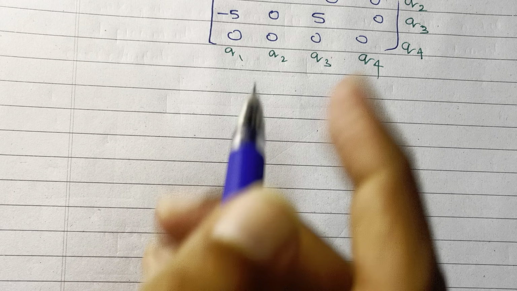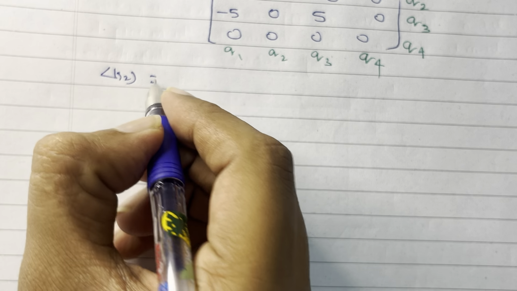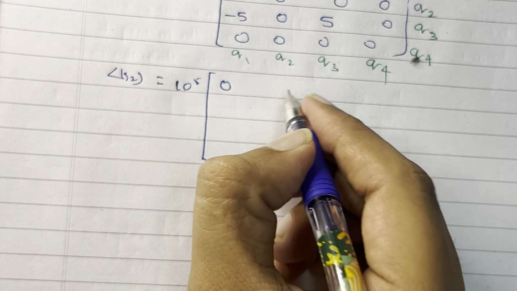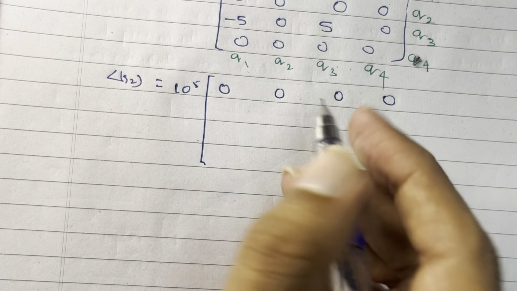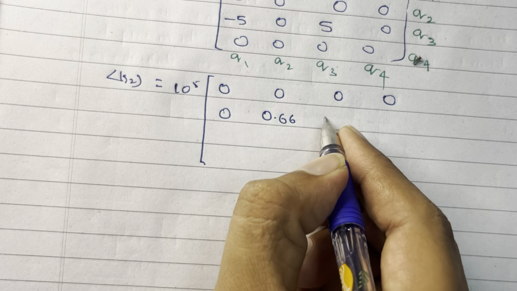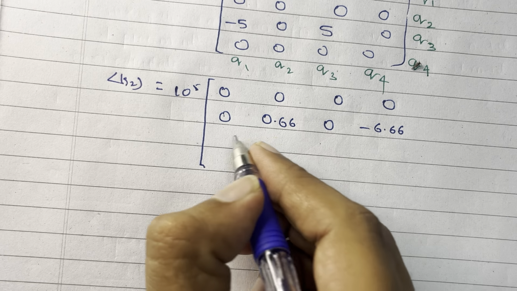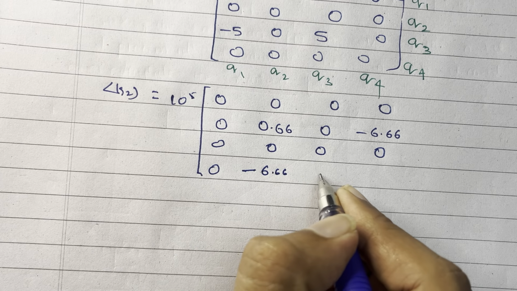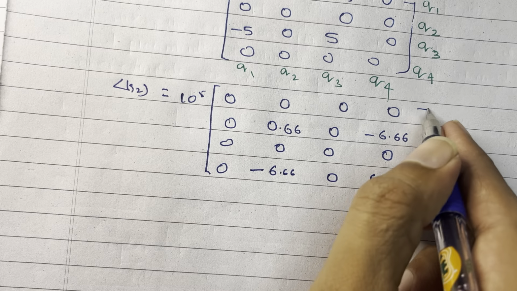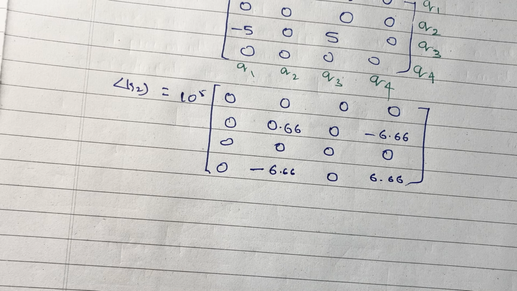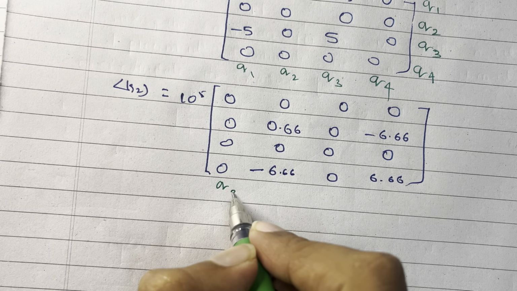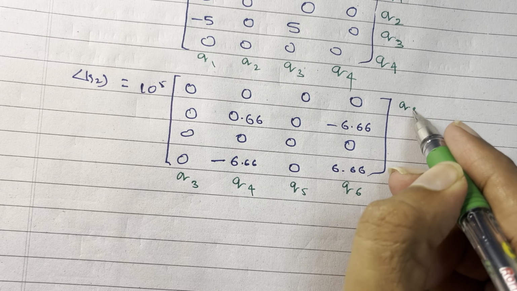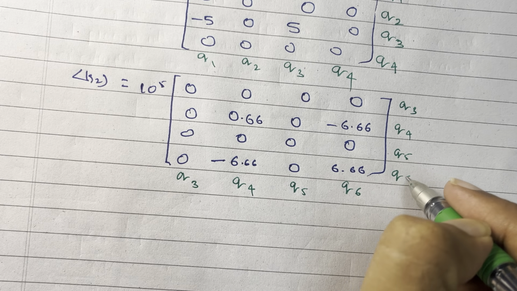Similarly, we'll get K2 is 10 raised to 5. After substitution, we'll get 0, 0, 0, 0, 0, 6.66, 0, minus 6.66, 0, 0, 0, 0, 0, minus 6.66, 0, 6.66. Okay, as this is for element 2, this is Q3, Q4, Q5, Q6. Similarly, Q3, Q4, Q5, Q6.